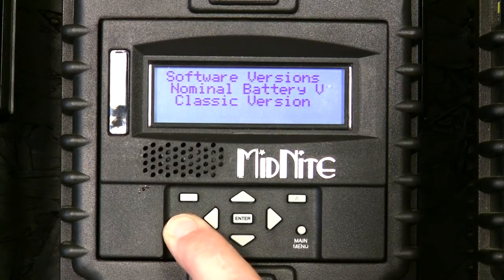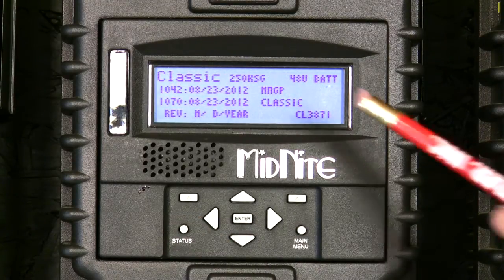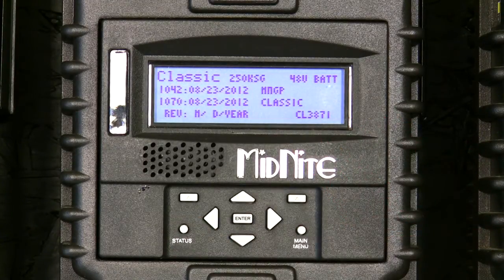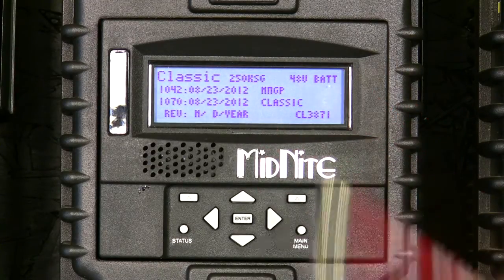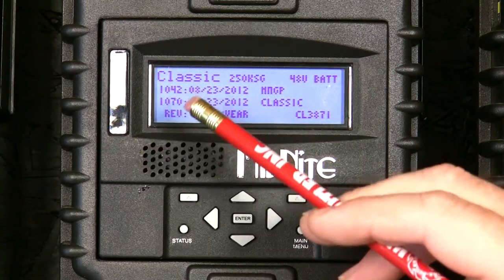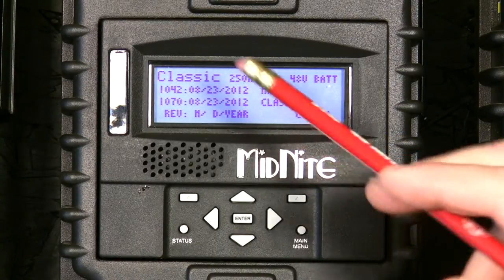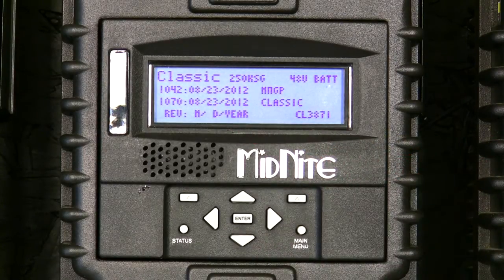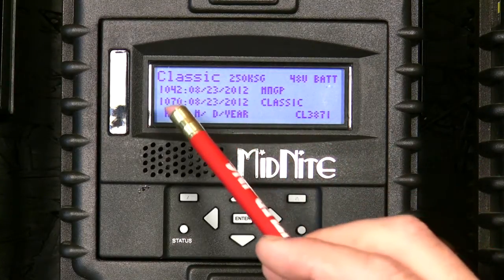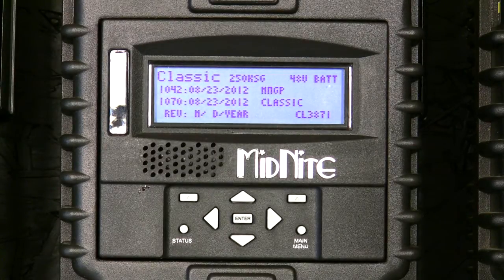Now we're going to the software versions, build dates, etc. Here, we start out by having the version of Classic. In this case, it's a 250KS, 48 volt nominal battery. We have the build version, 1042, that's the software revision in the display. The build date is 8/23 for the software, not the actual hardware, but the software. That was the date it was compiled. The Classic has revision 1070, and that was compiled on 8/23.